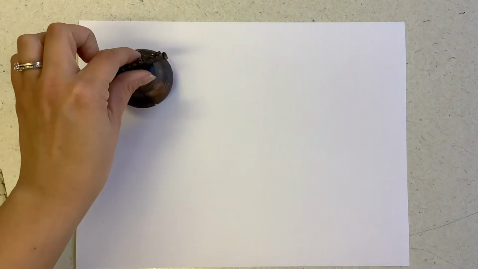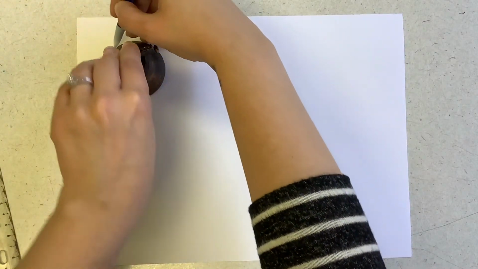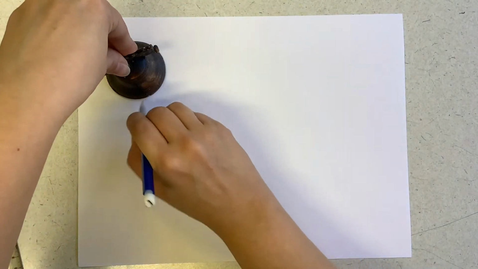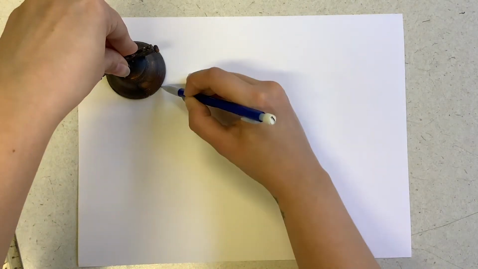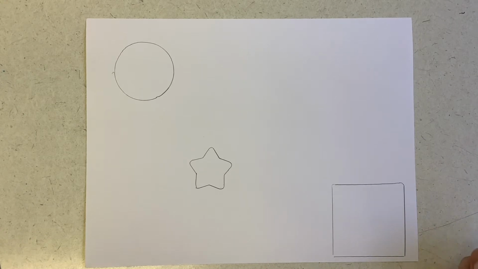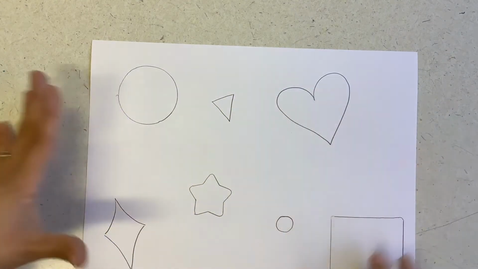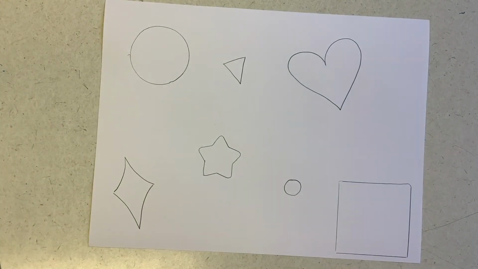Okay, so now that you have your objects, the first thing that we're going to do is trace our objects onto our paper. So my circle, I'm going to put up here, and you want to put them in different areas. So maybe some are going to be at the top, some will be in the middle, some towards the side, wherever you decide to put them. So those are my shapes that I've traced, but I'm also going to draw some of my own shapes as well. You can see that I also made my shapes different sizes. So some larger, some more medium, some smaller.